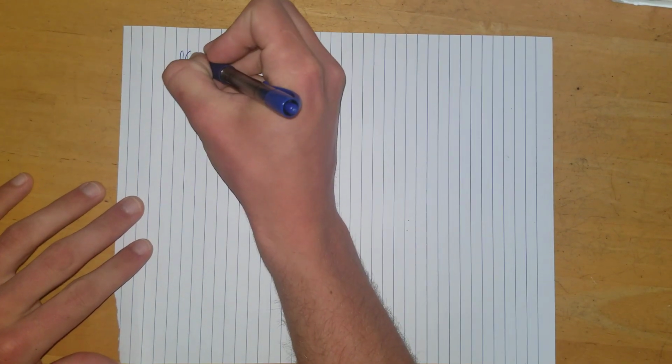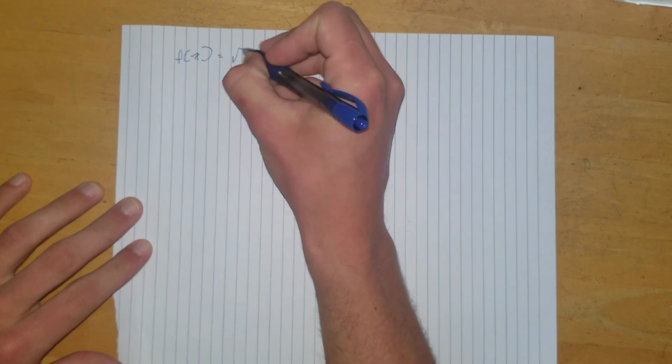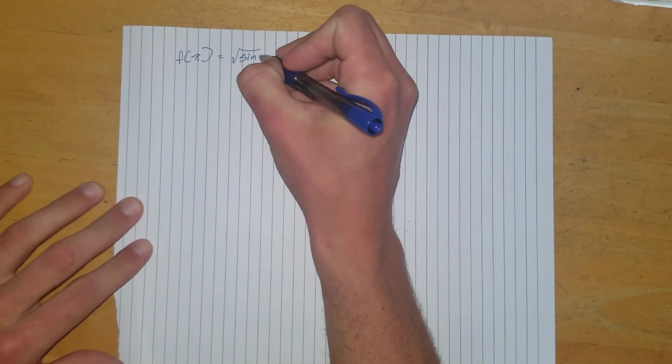We are looking at 6.2 in our book. And this is a really cool method of taking everything that we've done in 2D and basically making it three-dimensional. So we're going to look at example 1: f of x equals the square root of sine of x.